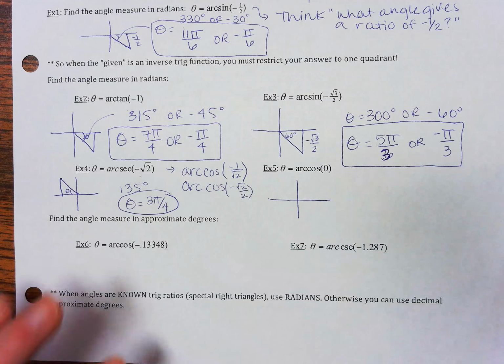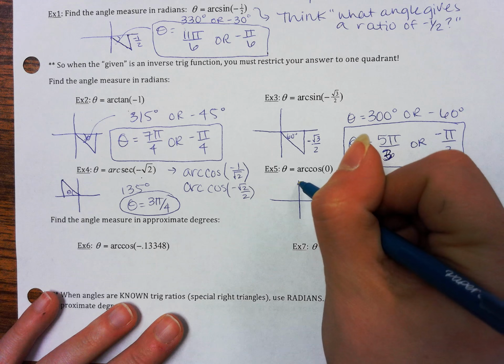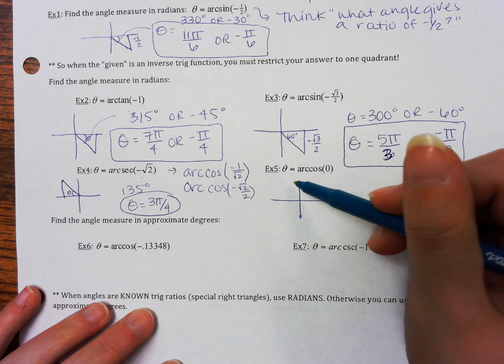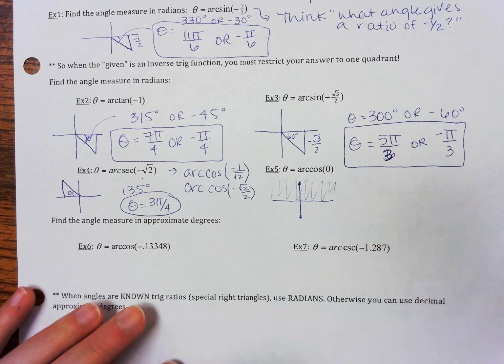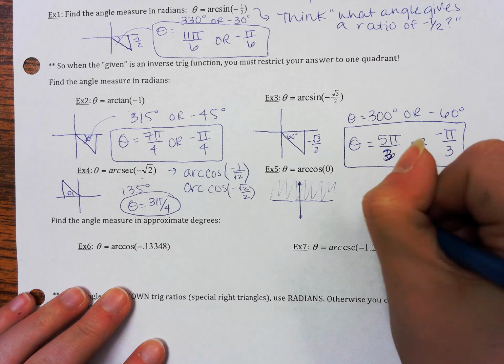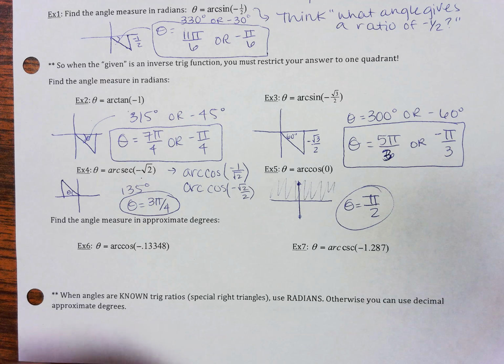For the next one, example 5, we're looking for what kind of ratio would give cosine of 0. So we're asking ourselves, what angle theta has cosine 0? Well, that happens at pi over 2 and 3 pi over 2. But since we're just looking at quadrants 1 and 2, because our range is restricted, our answer is just pi over 2. Again, note that it's not 3 pi over 2 because that is not in the range of arc cosine.